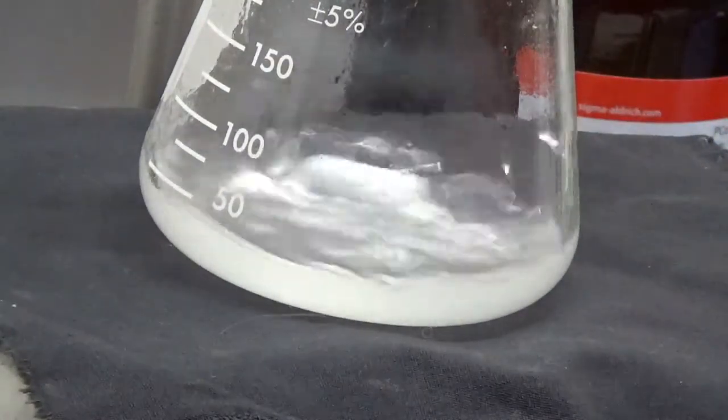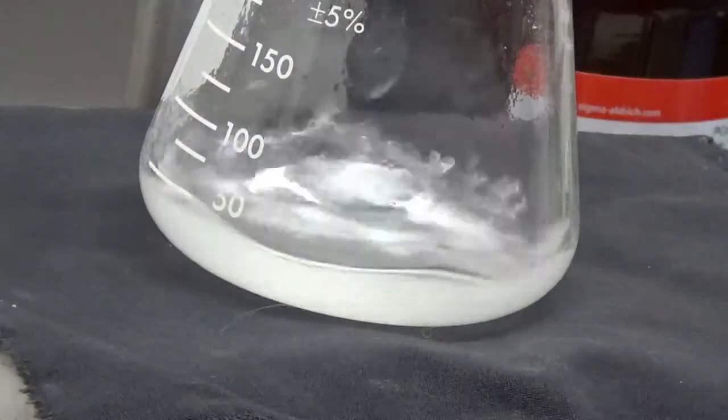But I don't think I have to put much more than a milliliter for this first one. So let's be careful. Get my eyes acclimated again. That's enough.